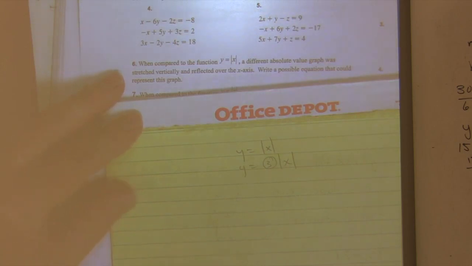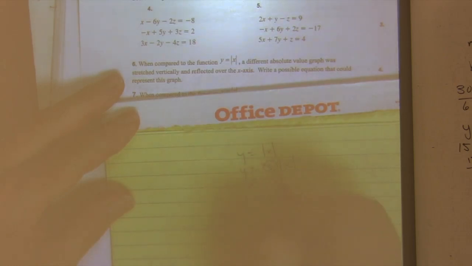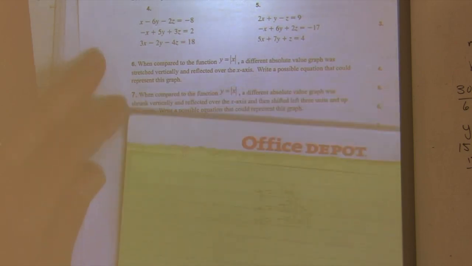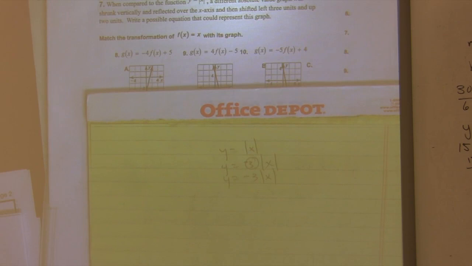And then we reflect it over the x-axis, and again, reflections are negative signs, and again, reflections affect the whole thing. So I put the negative sign in front, so my answer would be, and again, you could have any number you want there, as long as it's not a half or a fraction. So then we go to 7, there are a few more things to do on this.